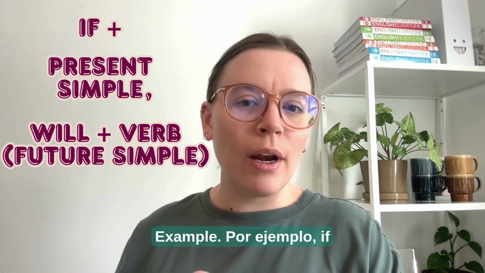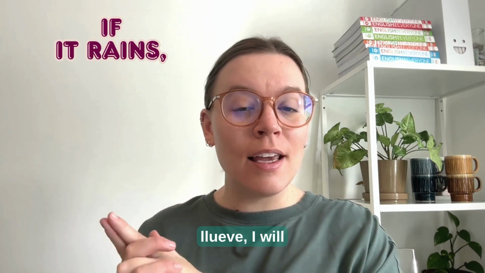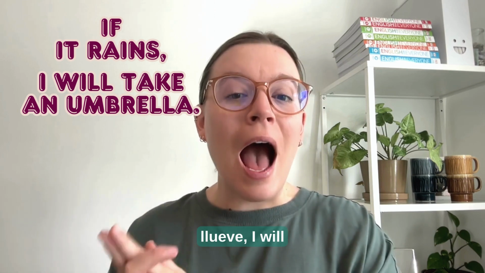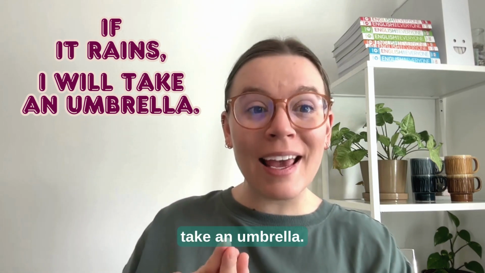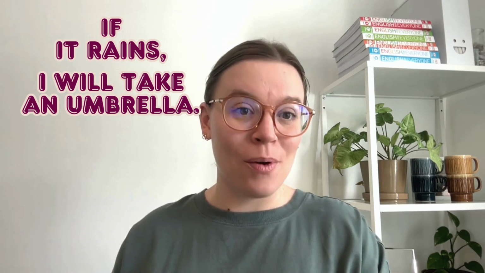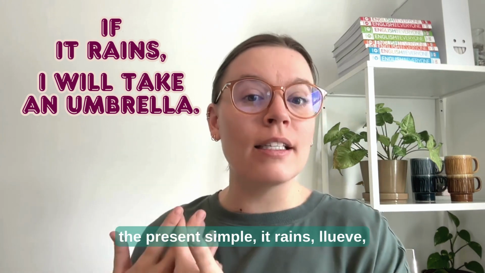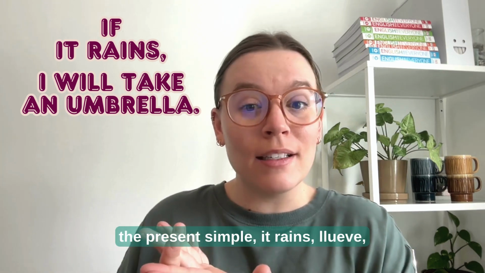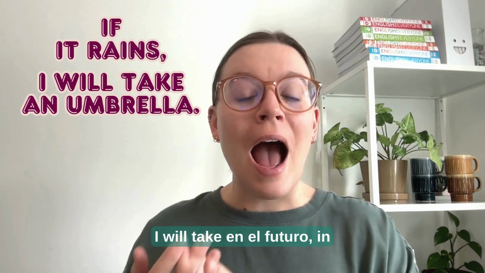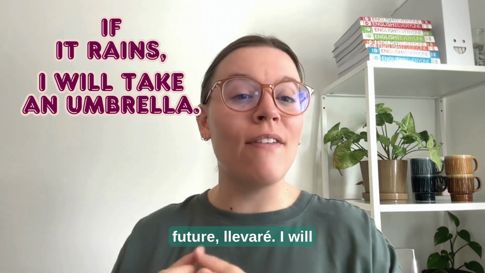Example. Por ejemplo, if it rains, si llueve, I will take an umbrella. Llevaré un paraguas. So if it rains, if plus the present simple, it rains, llueve. I will take, en el futuro, in the future, llevaré.